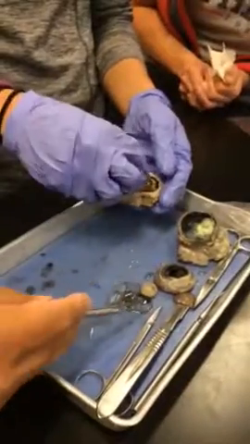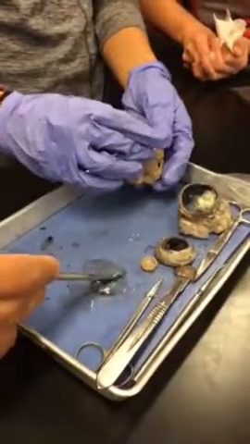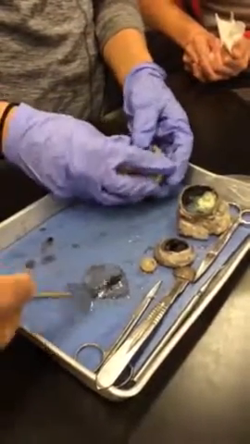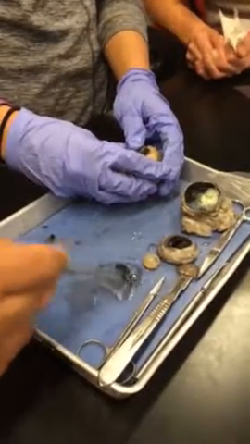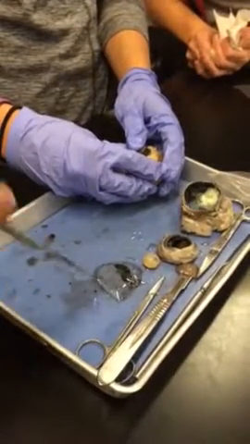Now, what is the structure here? The vitreous humor. What space or area of the eye do you find this in? Posterior cavity. Right? Perfect.